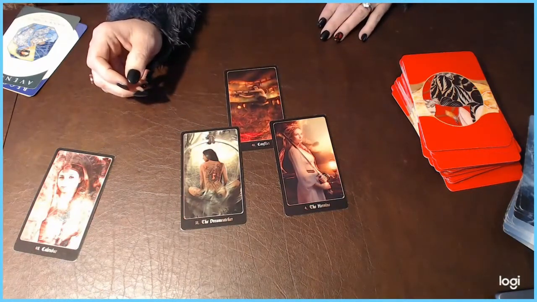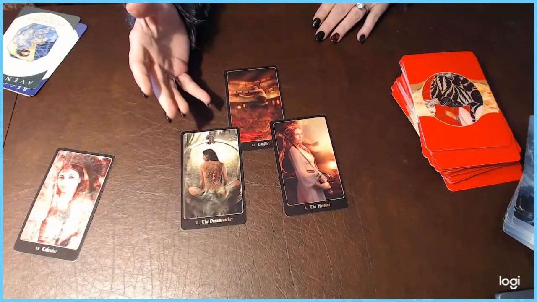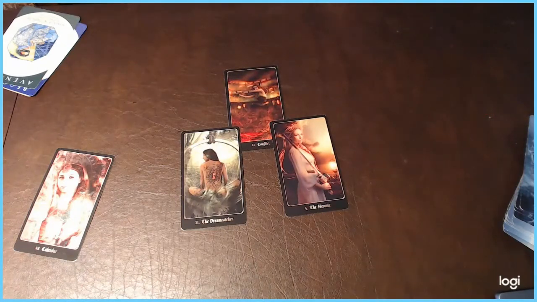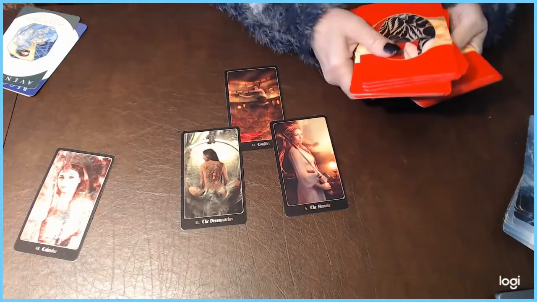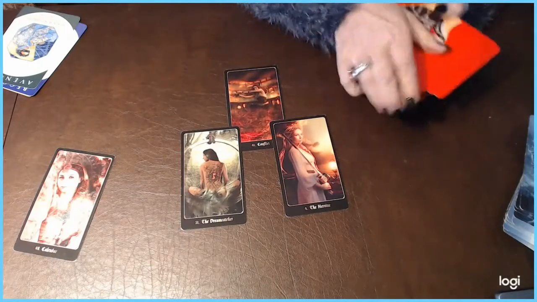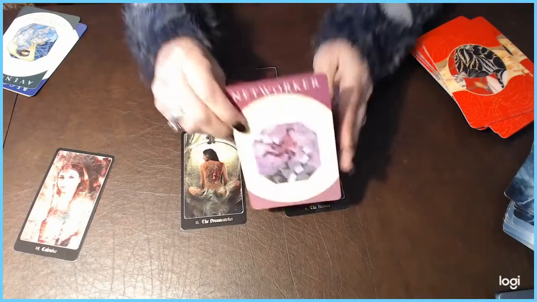Okay, so we've got conflict, the Heroine, and the dream catcher. So maybe you're meant to stand up for somebody. Maybe you're meant to help somebody in that way, and that's really going to get that person's attention. And what else can we know about it using these cards? What is going to help us in this instance? Networker. Okay.